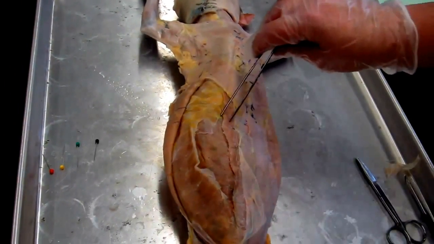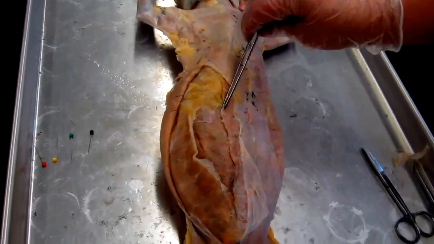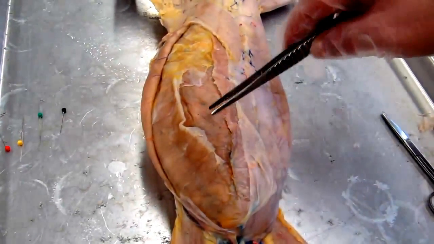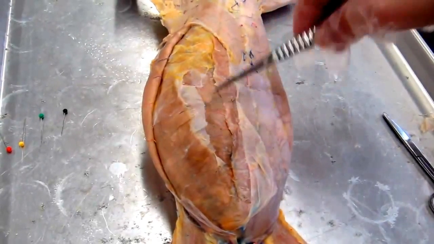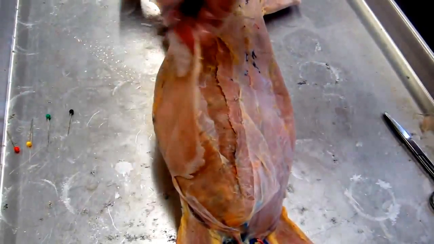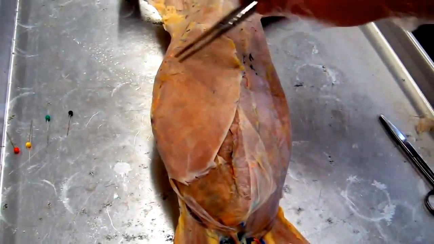Okay, so again, rectus abdominis, transversus abdominis, internal oblique, external oblique.